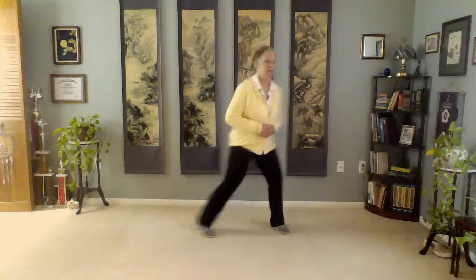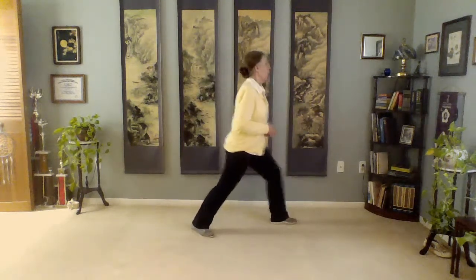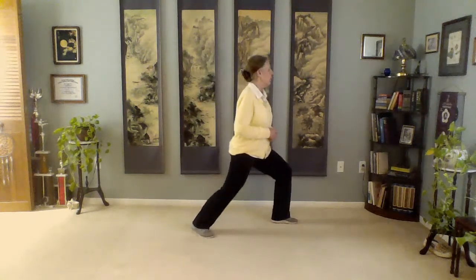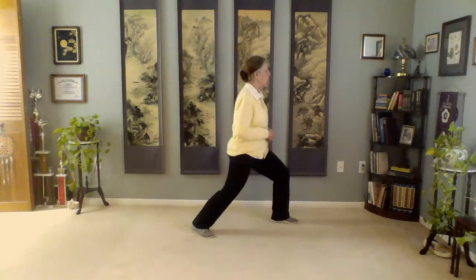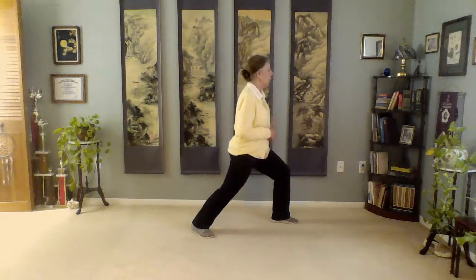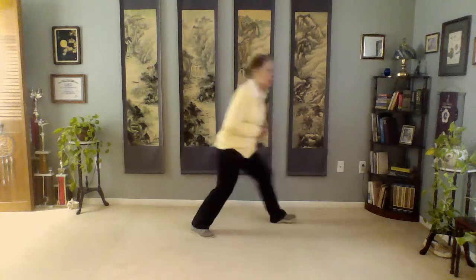Other side. Turn around. And 1, 2, 3, up to 30. Sink. And come on up.